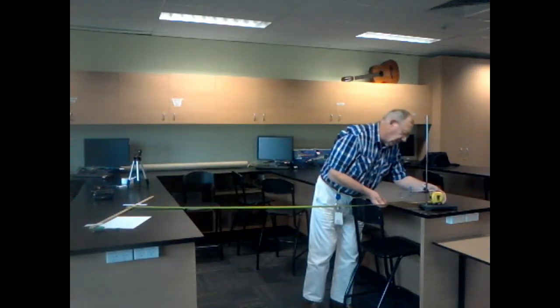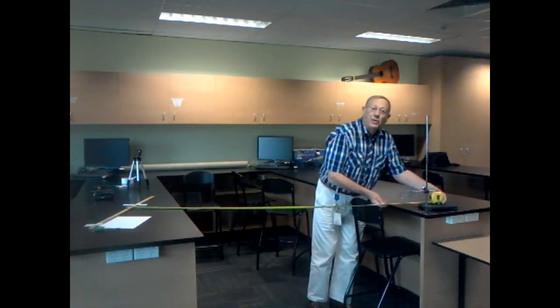So I've measured that now to be 1.65 metres. 1.655 metres. I'll do the calculation and we can compare the two results.